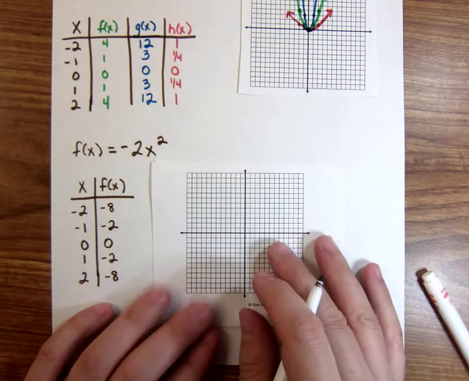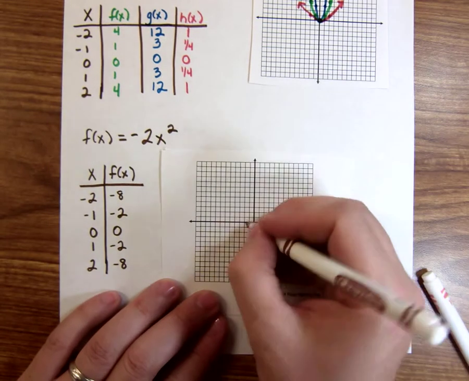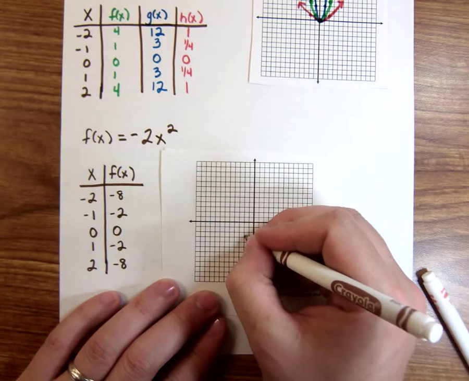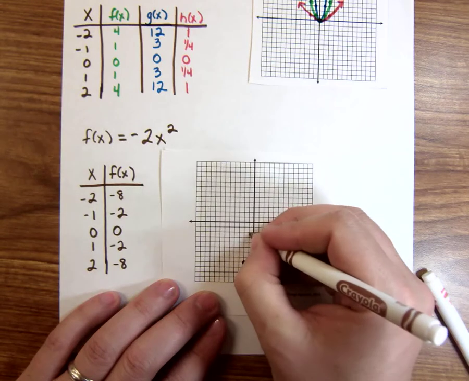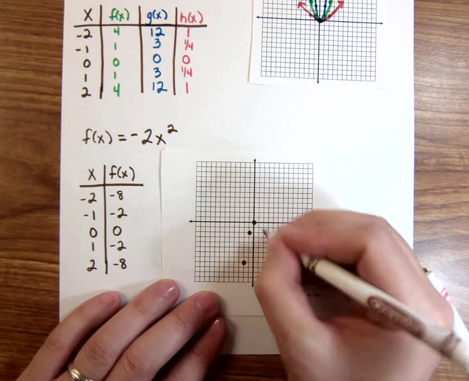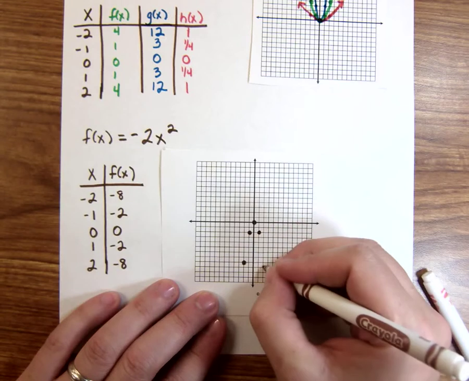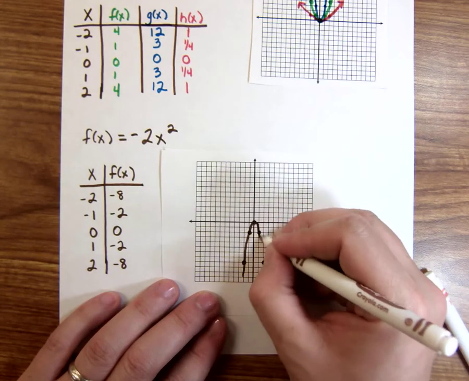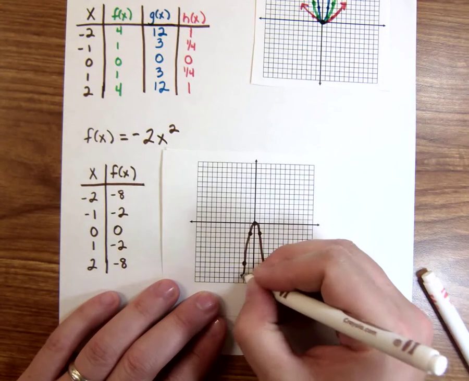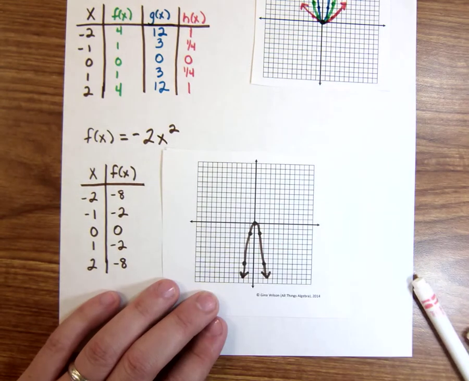Let's put it on there. So negative 2, negative 8. Negative 1, negative 2. 0, 0. Positive 1, negative 2. And positive 2, negative 8. All right, who had it flips it upside down? Correct.